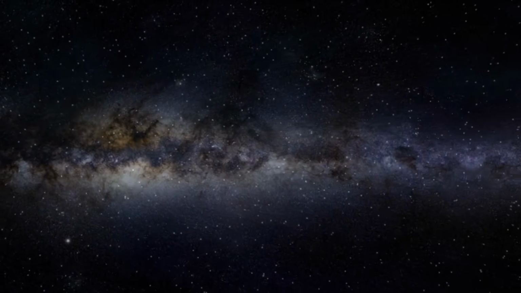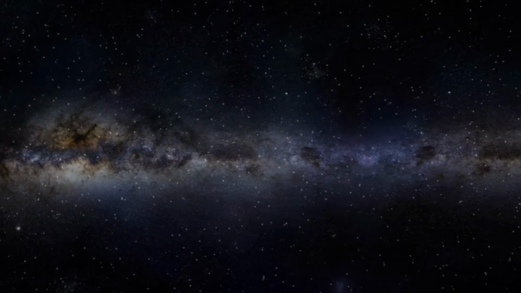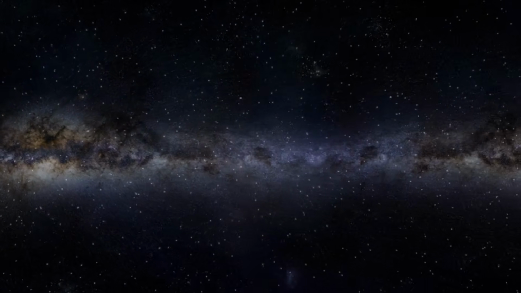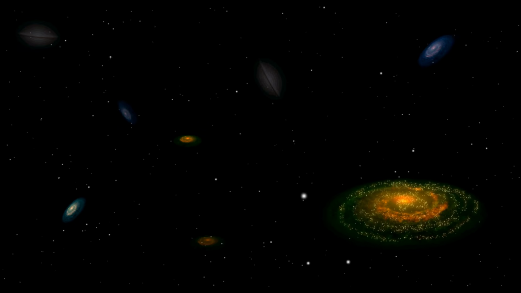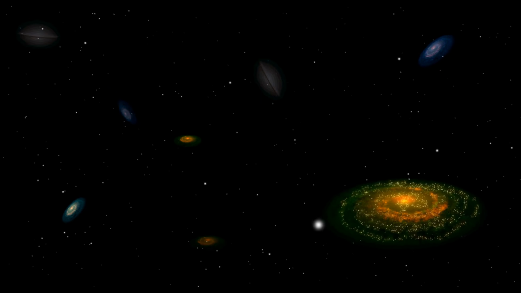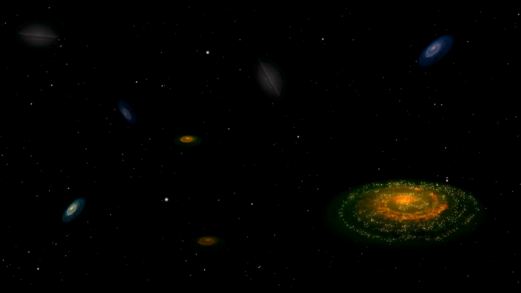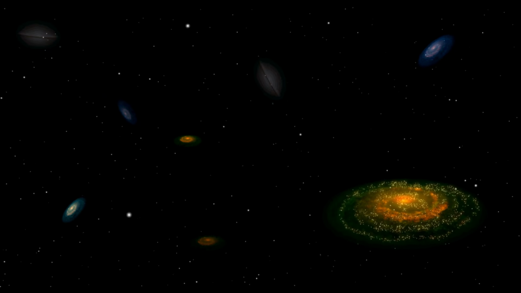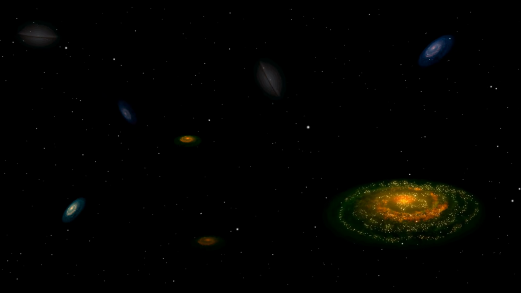Mercury completes an orbit in 88 days. Neptune takes 165 years. This pattern, faster orbits close to the center, slower orbits farther out, is what physicists call a Keplerian rotation curve, named after Johannes Kepler, who first described the mathematical relationship between orbital distance and orbital speed.